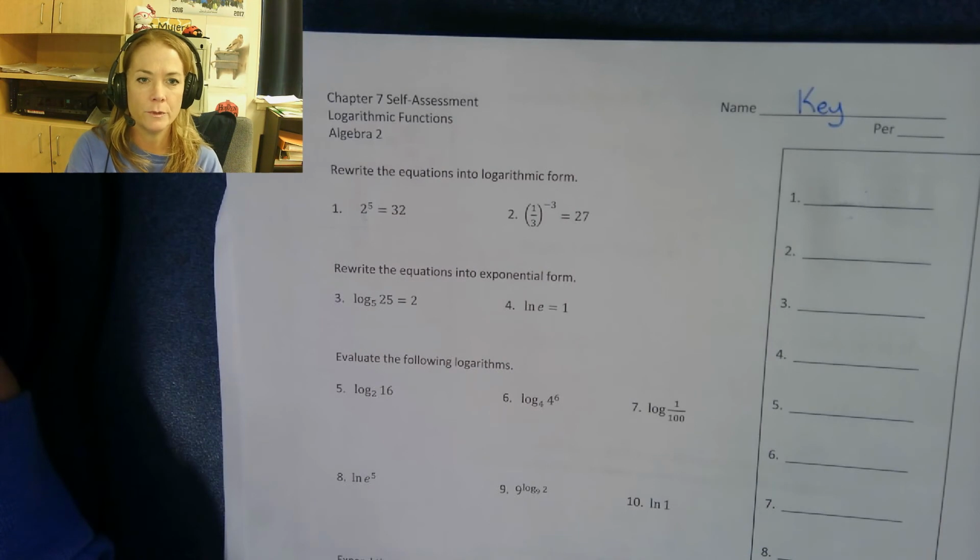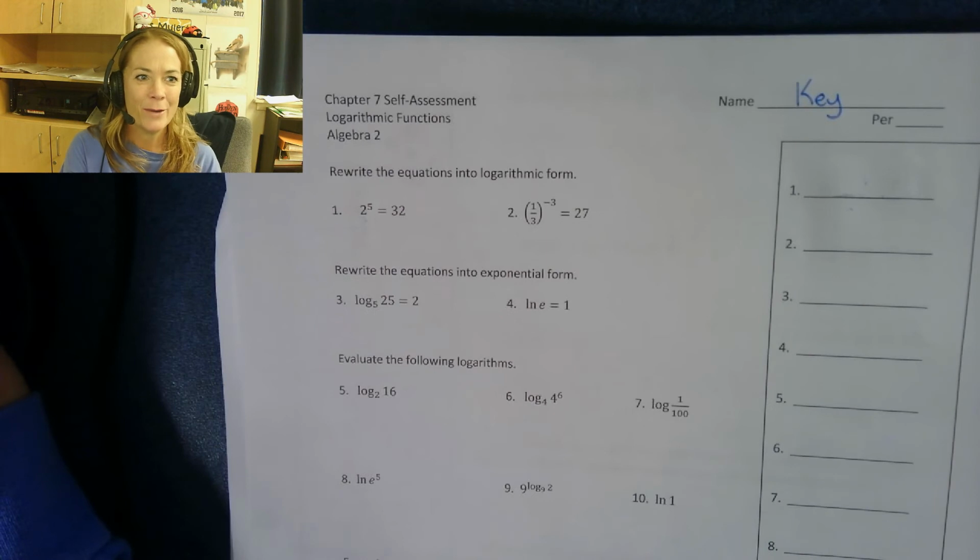This is a great tool to use to study for the upcoming test. And don't forget your Learning Target packet as well is a great resource. Between the two of these, you should have all of your bases covered in order to score an incredible mark on the Chapter 7 test. Okay, so let's get started.